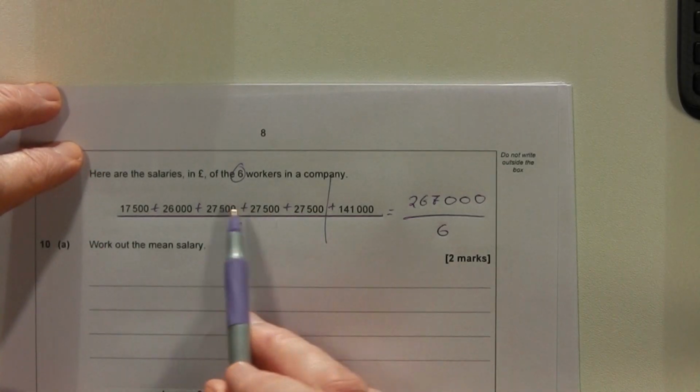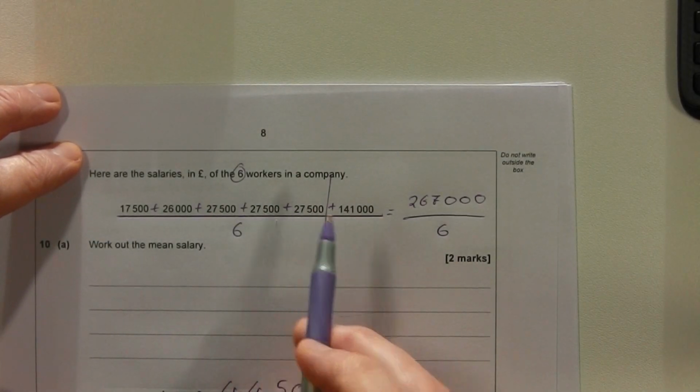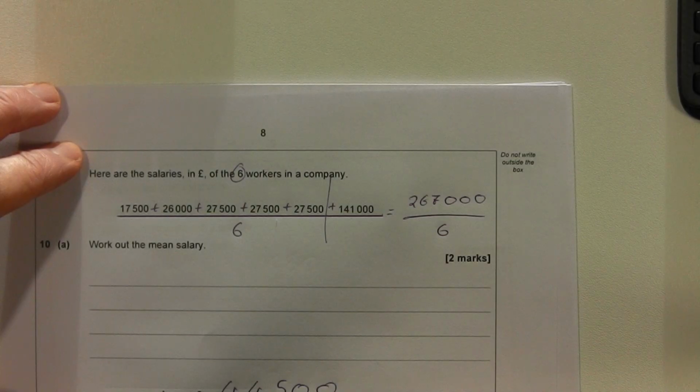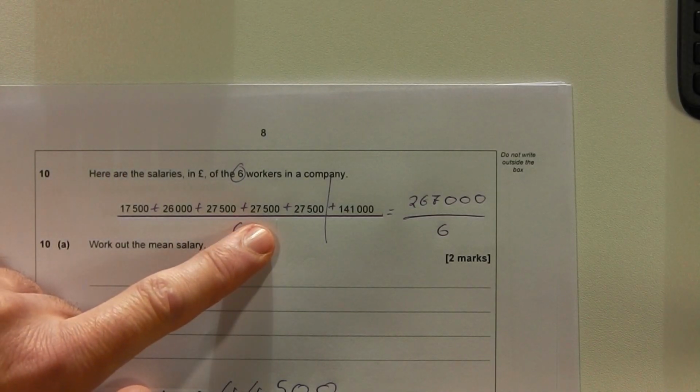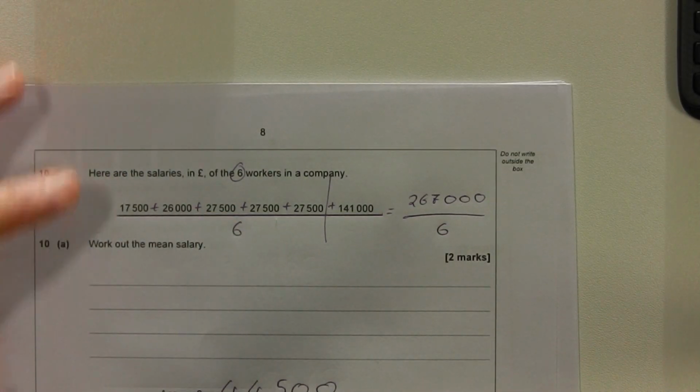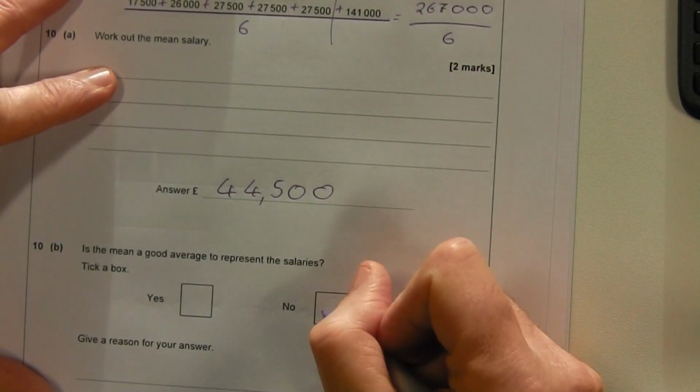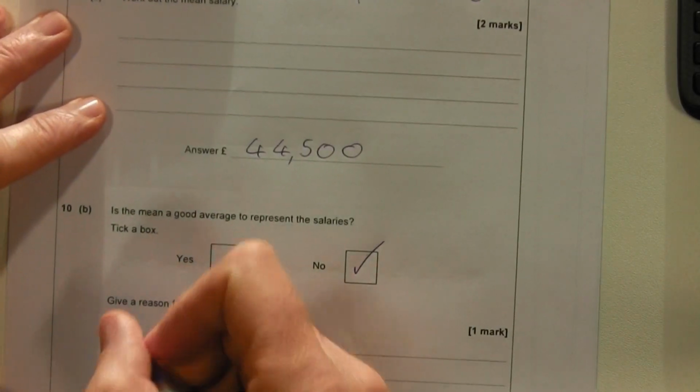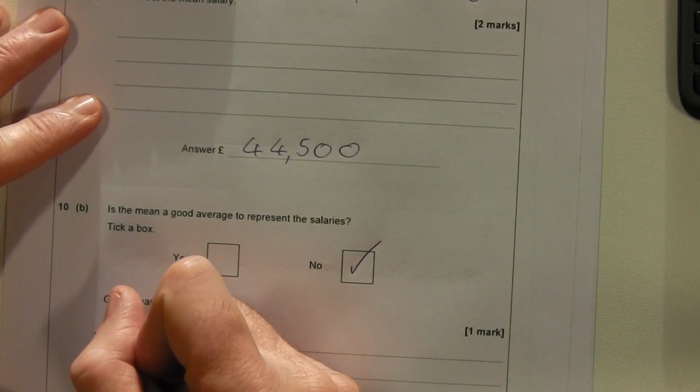And yet when we look, there are 3 values that are the same out of the 6. So I reckon that if we'd have used the mode, it would have been better. So what we're saying is we can say no, and we can say either way.